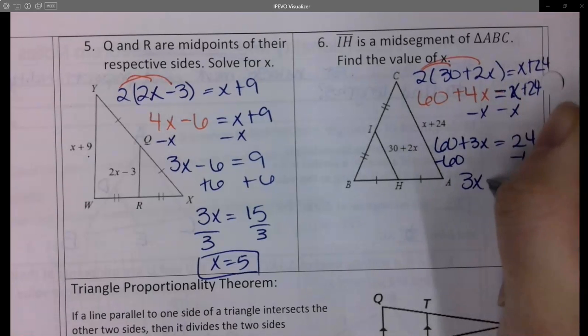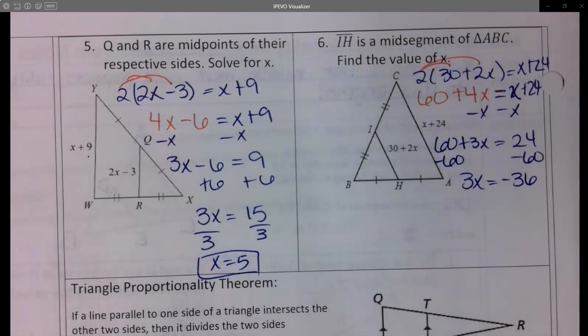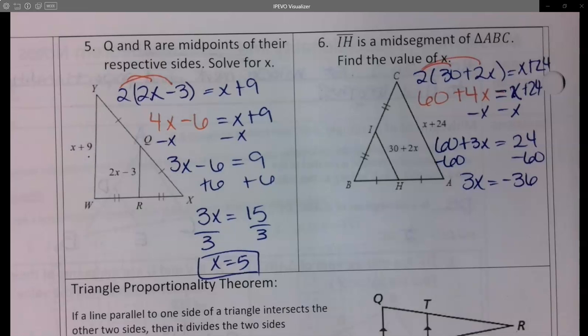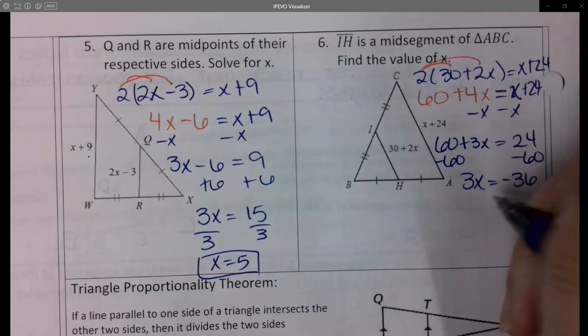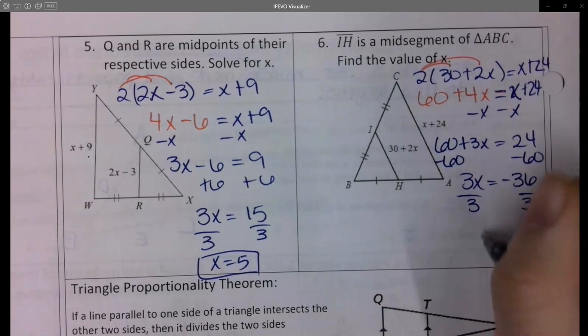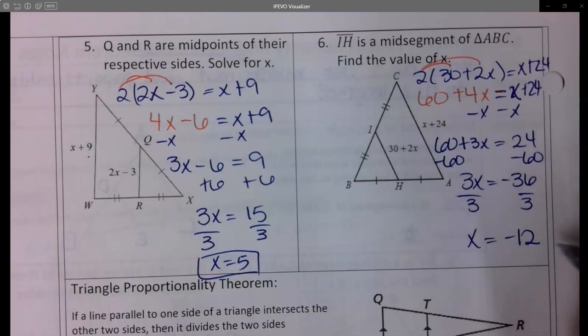So I'm going to have 3x equals negative 36. Then I want to divide both sides by 3, which gets me negative 12.